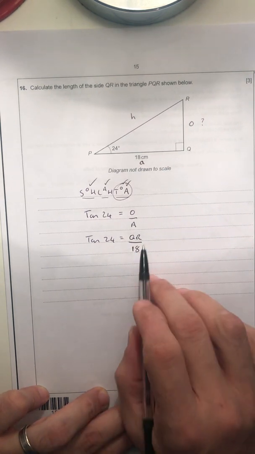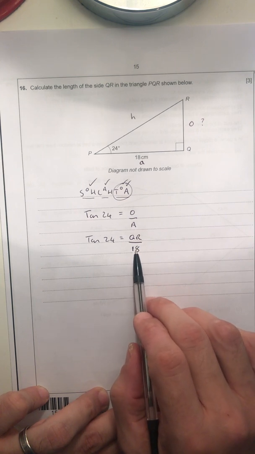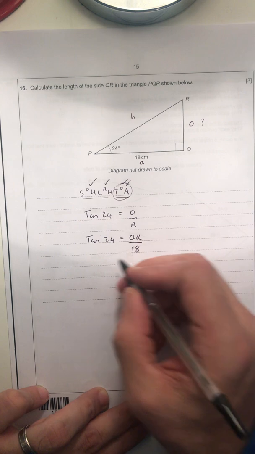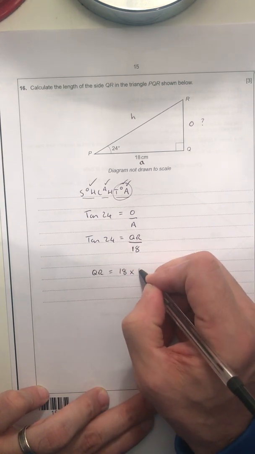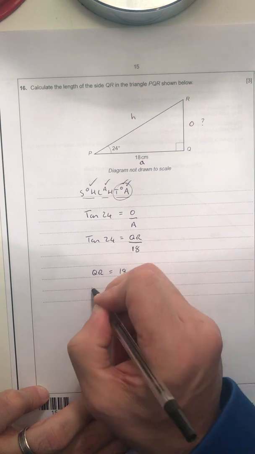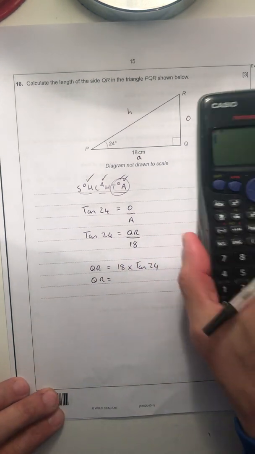Okay, just to get QR on its own, we need to get rid of this 18. Because it's QR divided by 18, if I take it over the other side, it does the opposite and becomes times. So I end up with 18 times tan 24. And then I've just got to plug that into my calculator, and that will give me the unknown side.